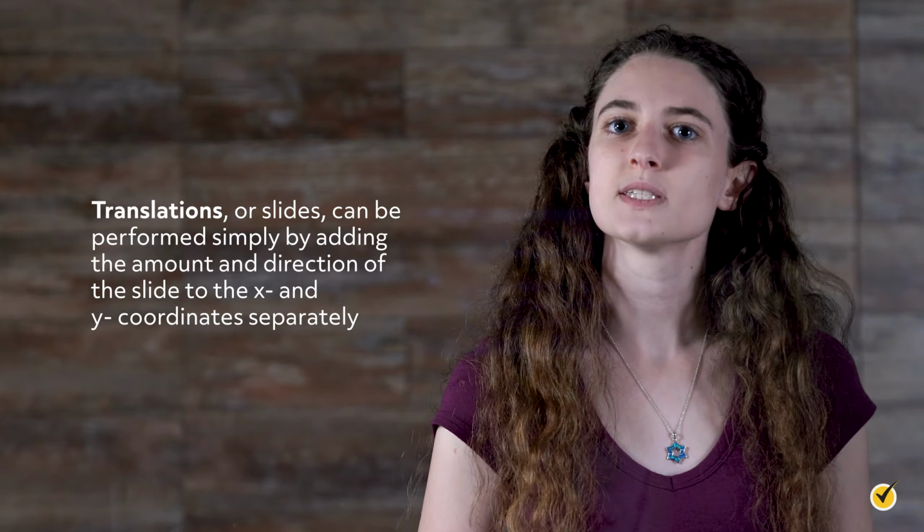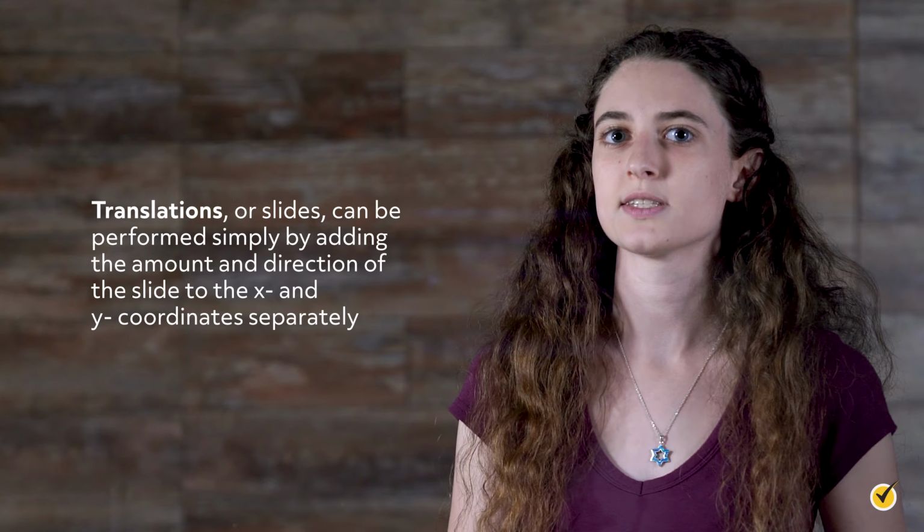Now we can perform operations on our coordinate matrix in order to discover the coordinates of our triangle transformed in various ways. Translations, or slides, can be performed simply by adding the amount and direction of the slide to the x and y coordinates separately.